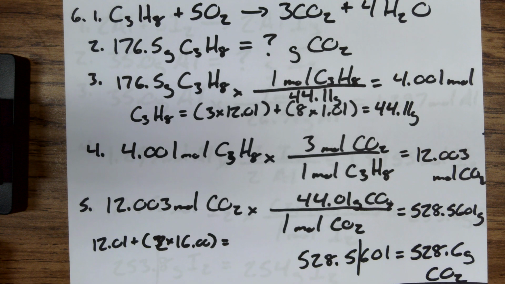Step 1, balance the equation. Step 2, identify what's given, identify what you want. If you have that in front of you, it's going to make your life so much easier. Step 3, take the given material, turn it into moles. Step 4, take your given moles, multiply that against the mole ratio.